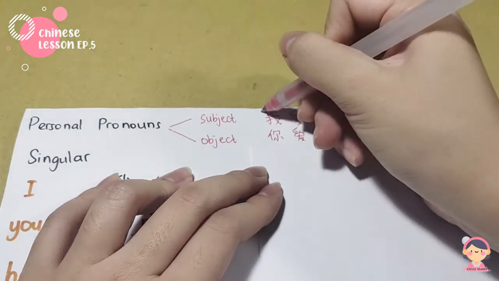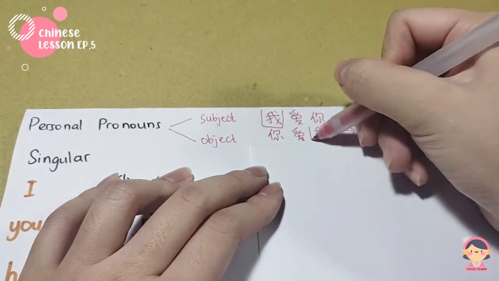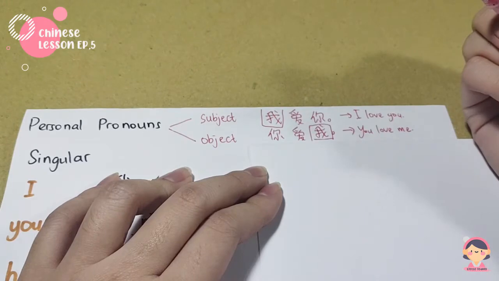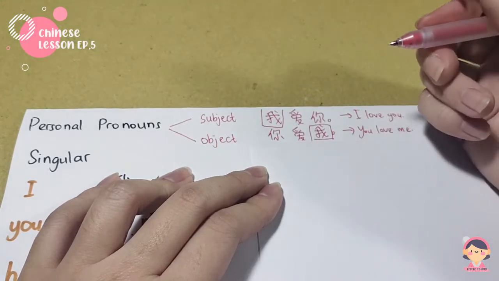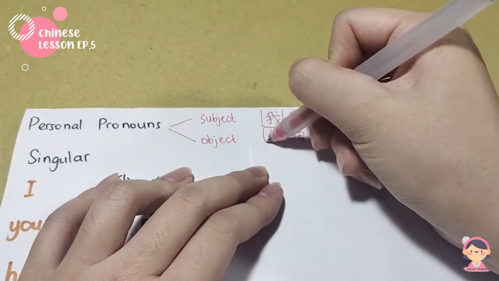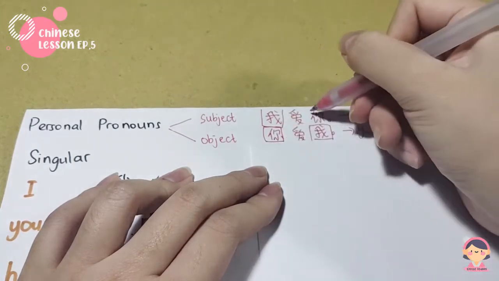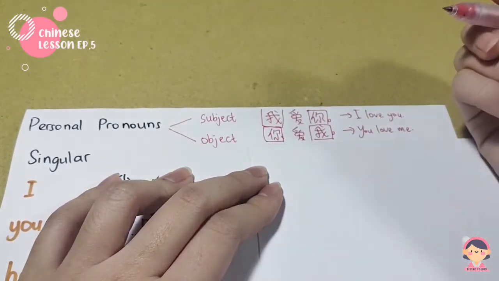As we can see here, 我 as subject and 我 as object has the same character and the same form. And 你 as the subject and as an object is also the same form.